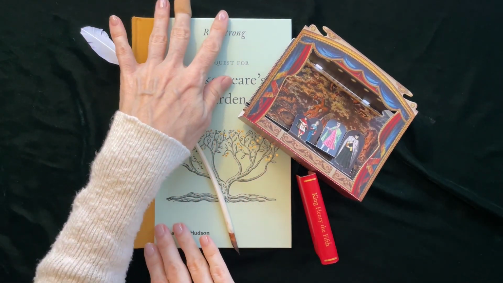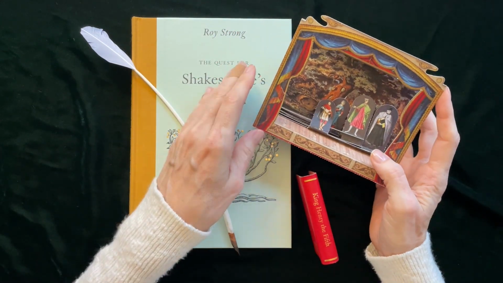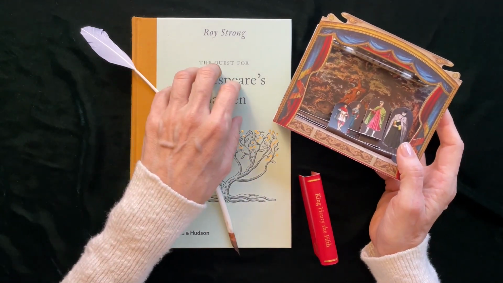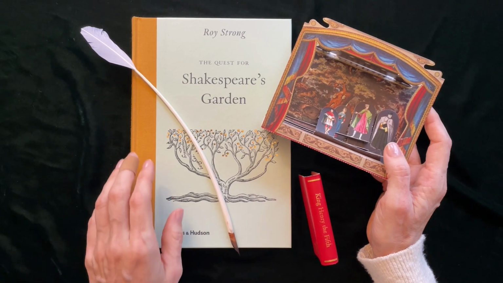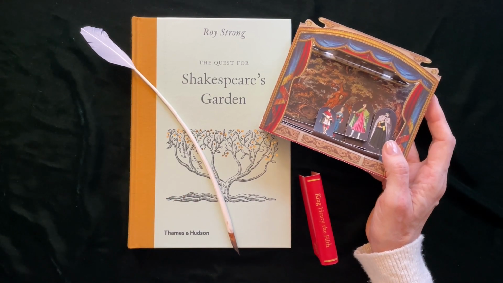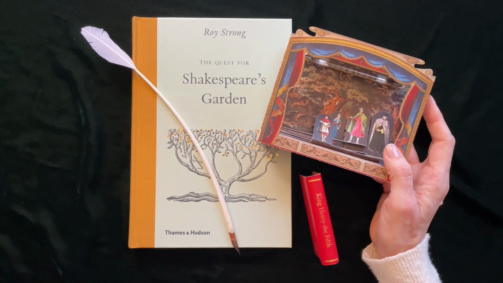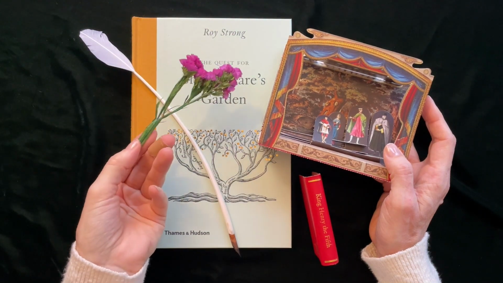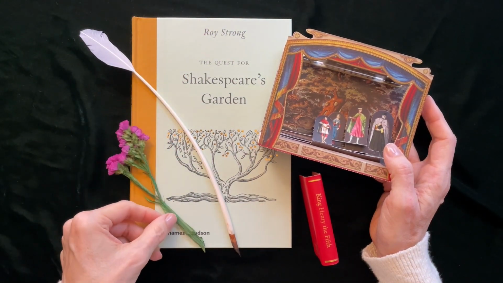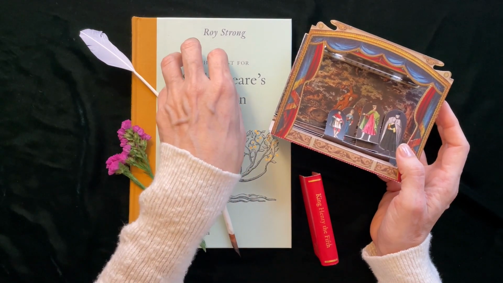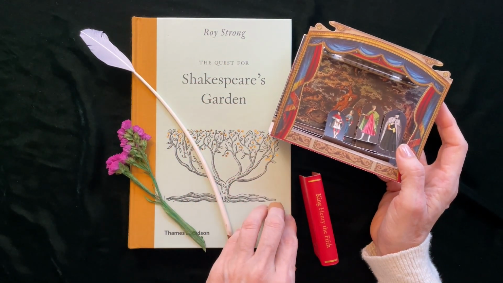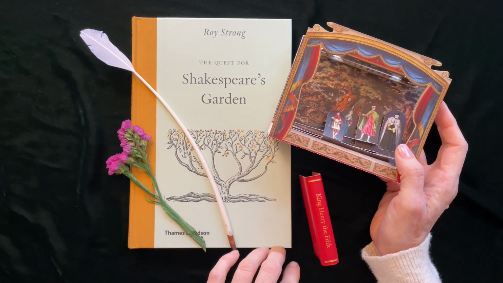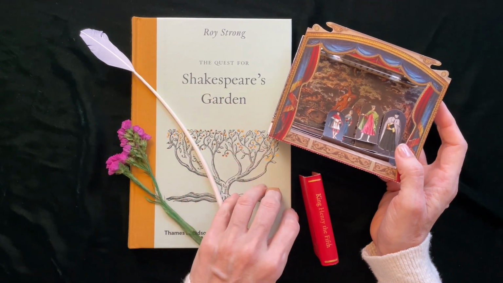Here on the desk, I have a few things that you can see have a theme. We have a book about Shakespeare's garden, and there's a flower from that garden. This is a garden that was planted in Stratford-upon-Avon, with all of the flowers and plants mentioned in Shakespeare's plays.